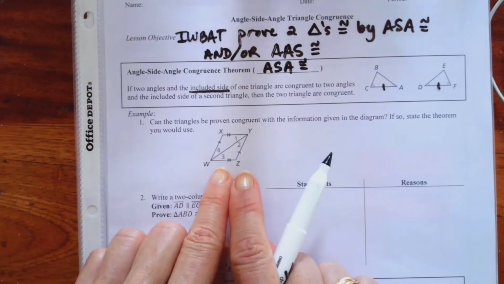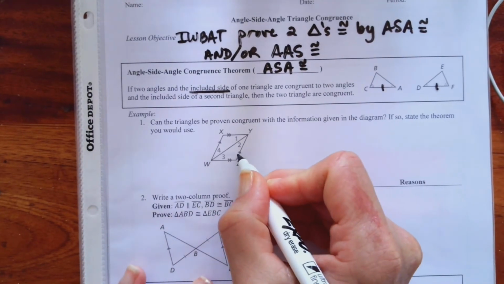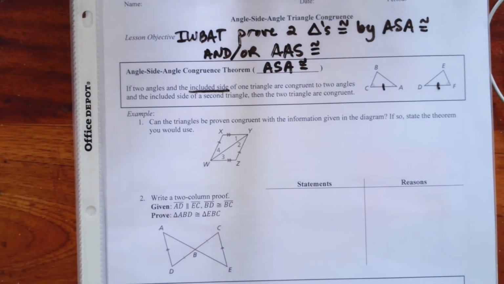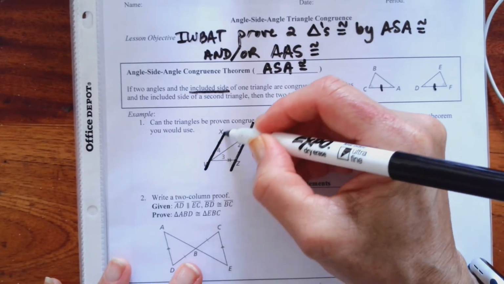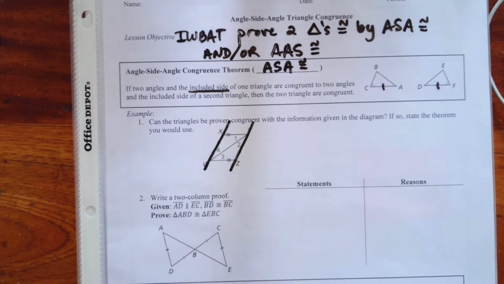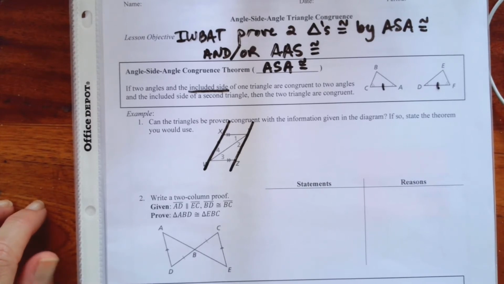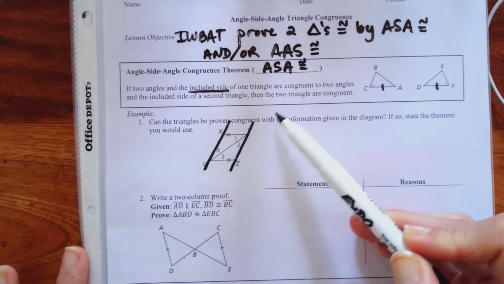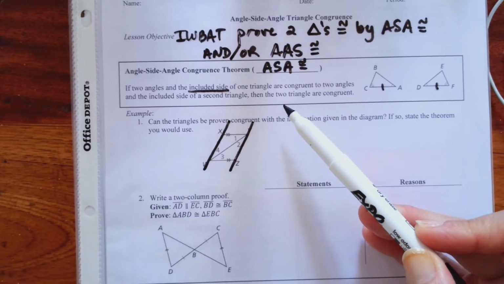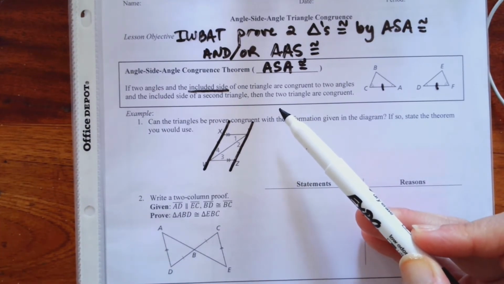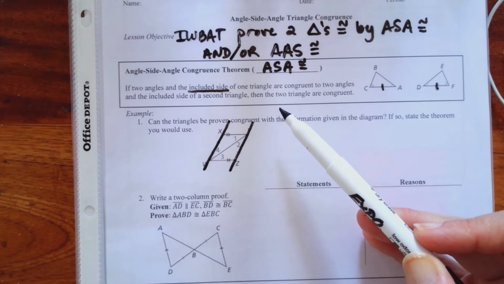The other thing I know about this picture is that I have parallel lines. So hopefully you remember that those little triangles mean parallel. So these are actually parallel lines, which, if you recall from, I don't remember which chapter it was that we did all those parallel lines. Do you remember that that makes this a transversal? So if this is a transversal, by alternate interior angles, which ones are congruent?